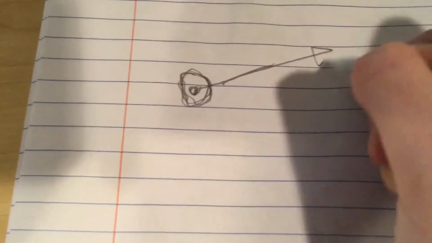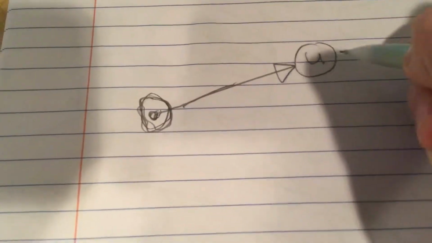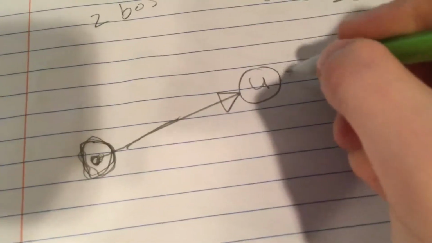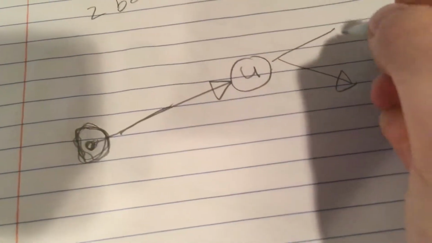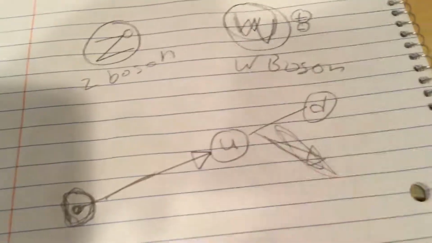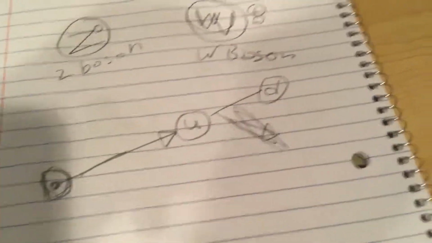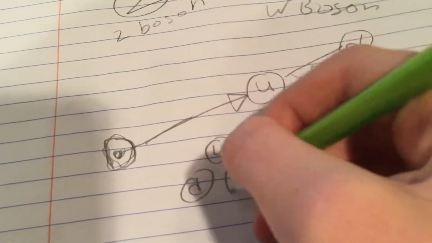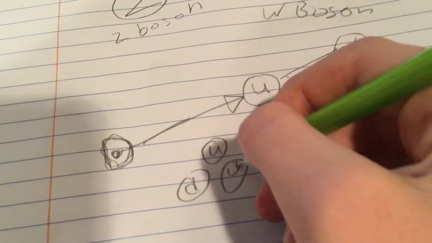These things go in and they can change an up quark to a down quark. I'm trying to draw like a thingy here, but they change an up quark into a down quark. And then that would change a proton, an up quark, down quark, and up quark.